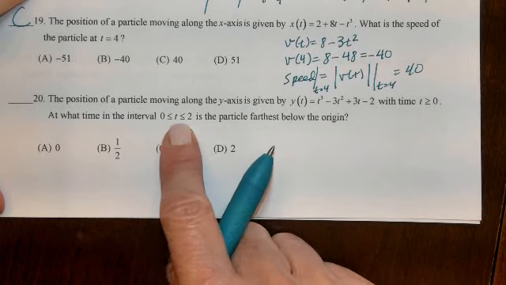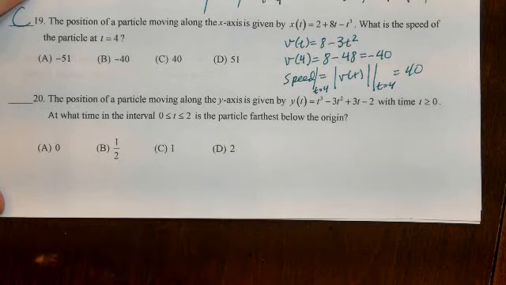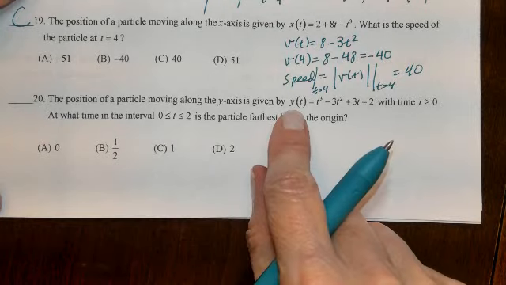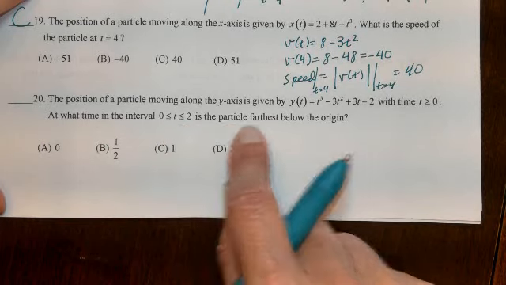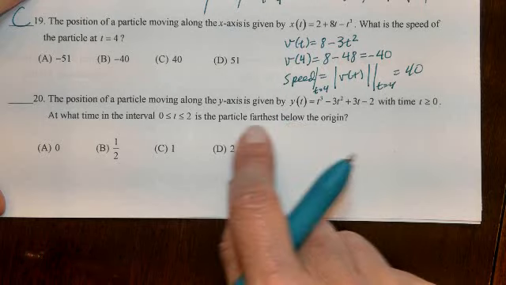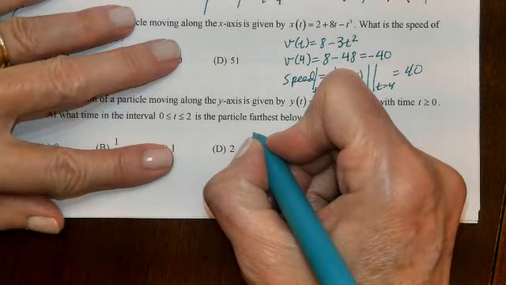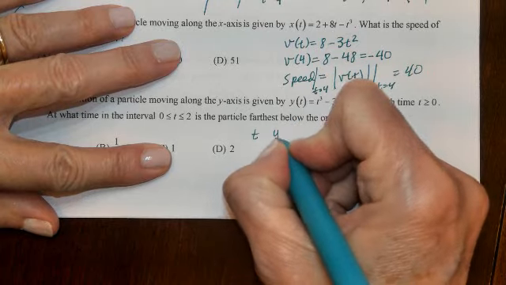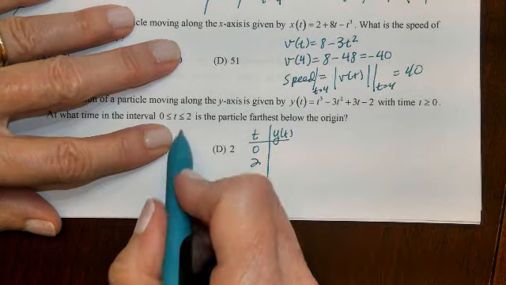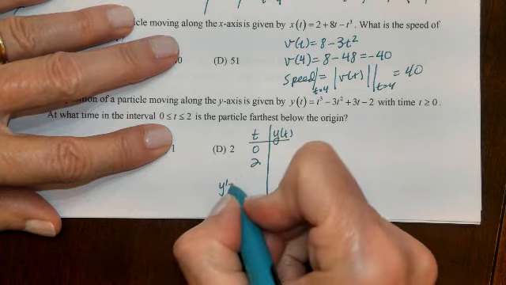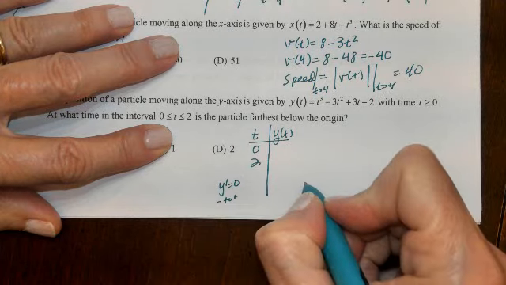So again, we can do a closed interval test here, right? We want the position to be a minimum on that interval, right? That's the time that the particle is furthest below the origin. So I'm going to do a closed interval test. 0 and 2 go on there, and then anything that makes y prime 0, specifically negative to positive, right?